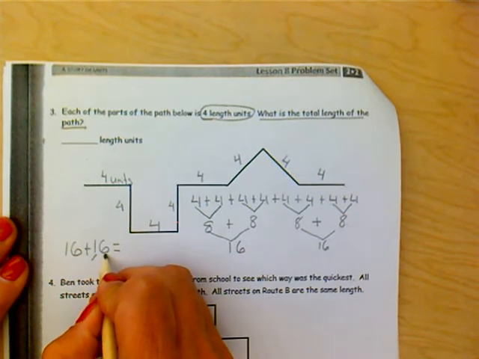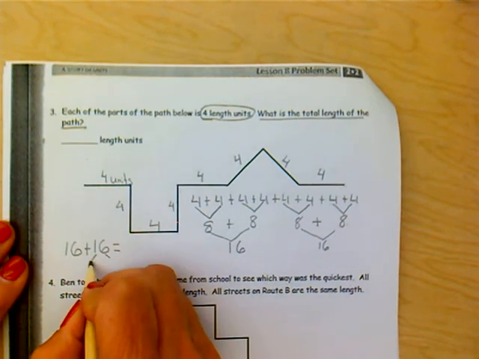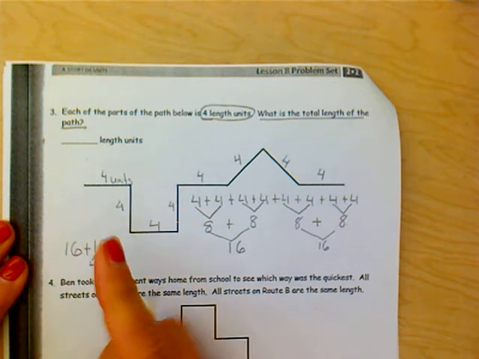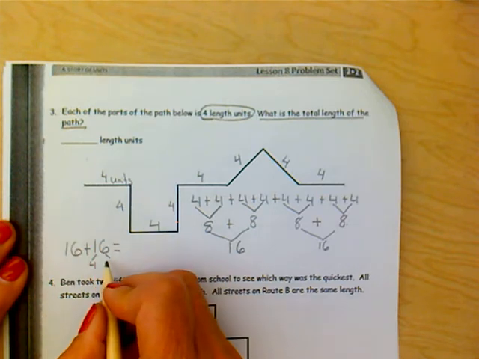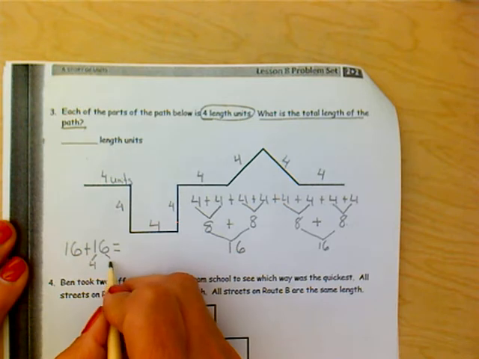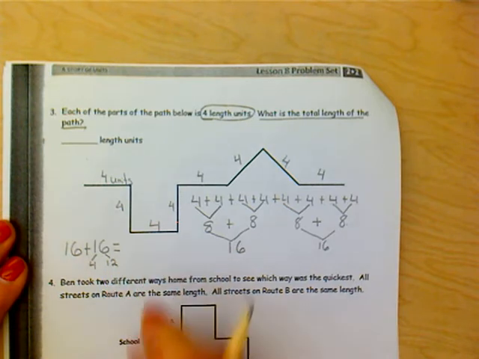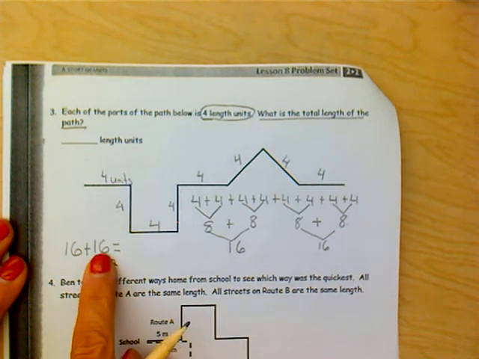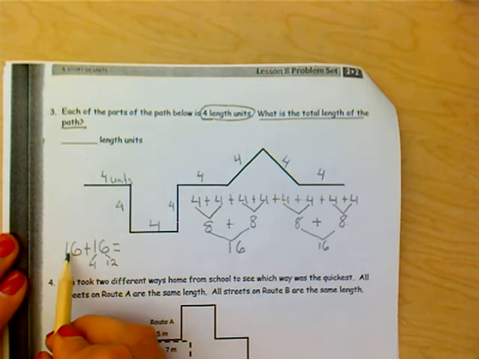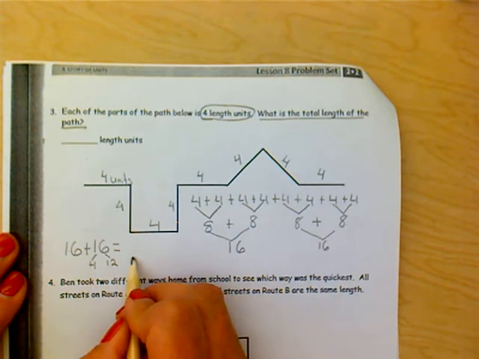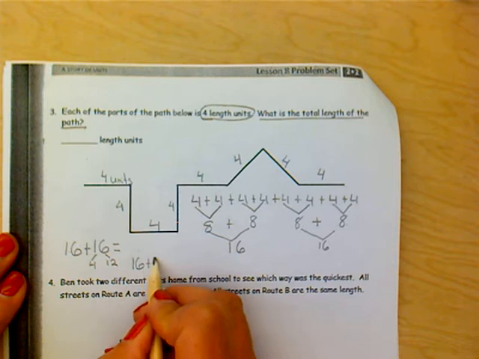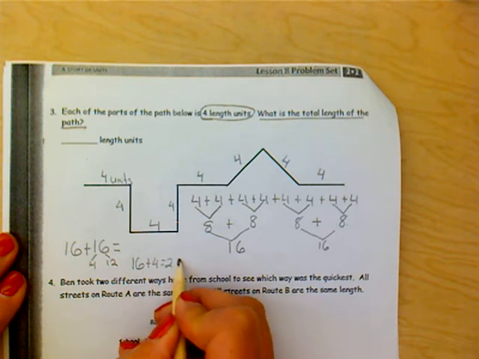So I'm going to break this 16 apart into 4, because 16 plus 4 would give me 20. And that would leave me with 12 that I would need to finish my number bond, because 4 and 12 would be 16. Now, if I add 16 and 4, 16 plus 4 would give me 20.